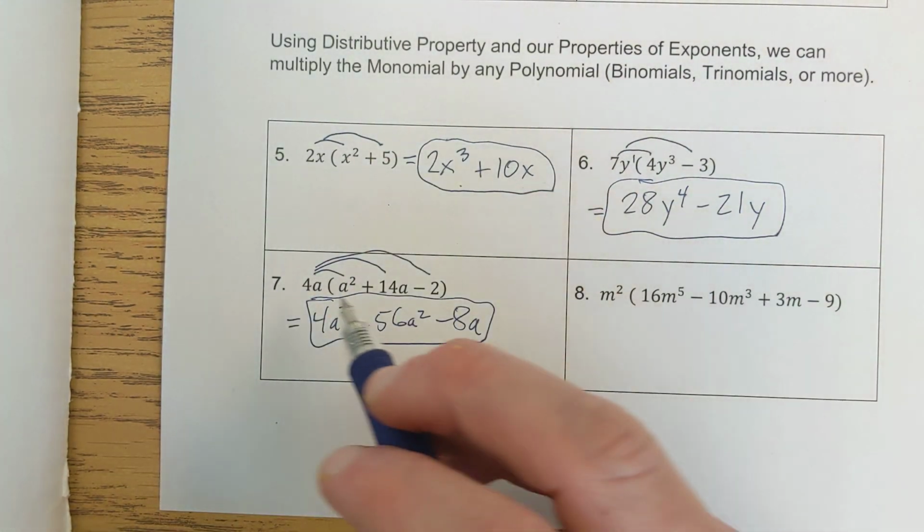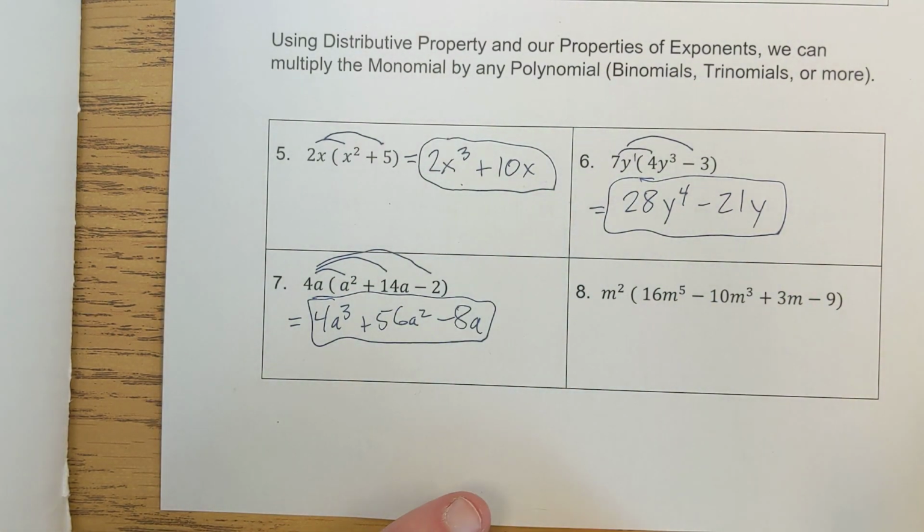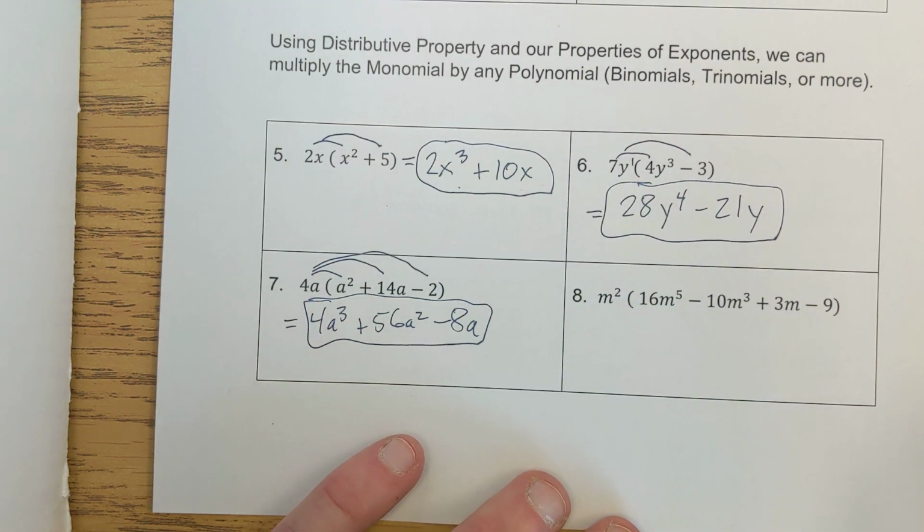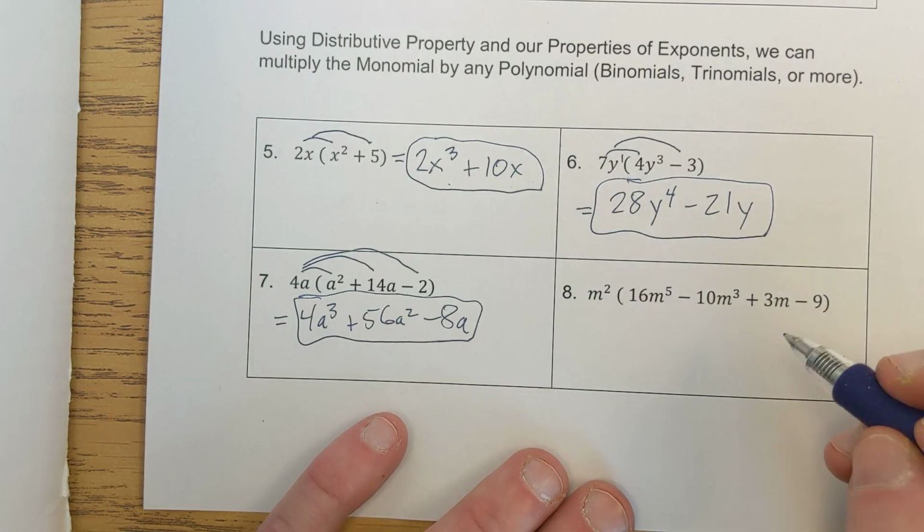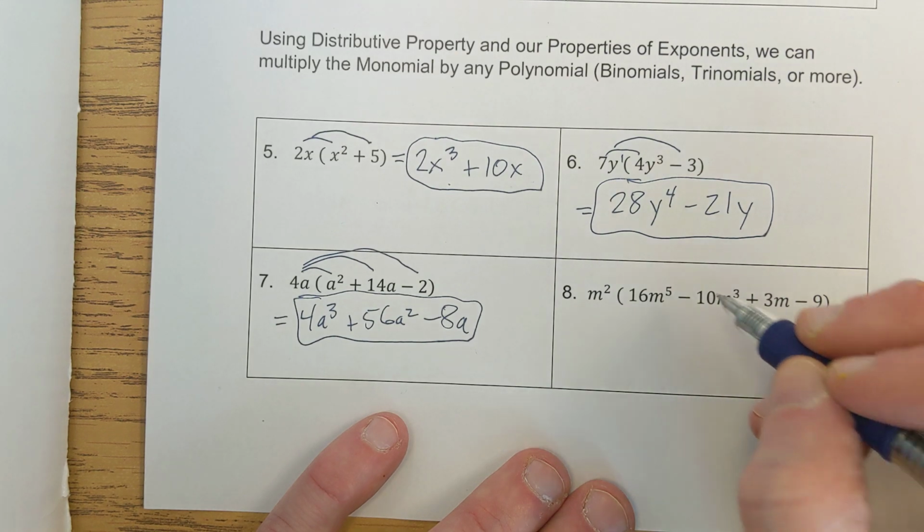All right, so we got a one term times a trinomial. We have no like terms, so that's the best we can do in simplifying it. Then number 8, we go on, we have got a bunch of terms here. We got 4 of them.